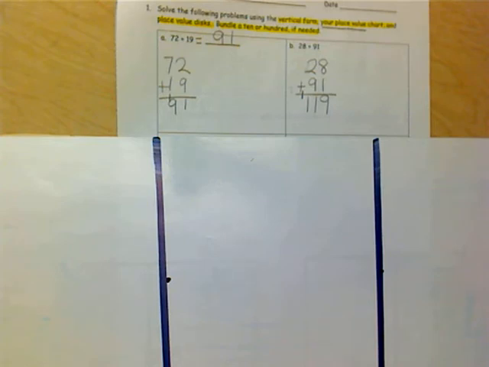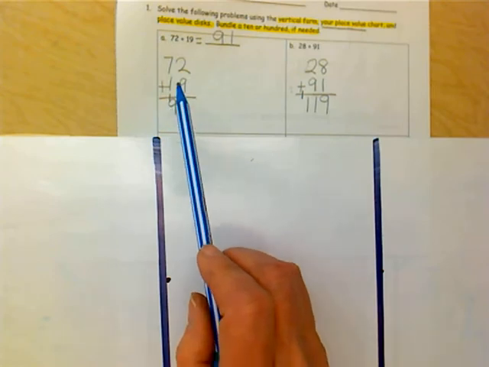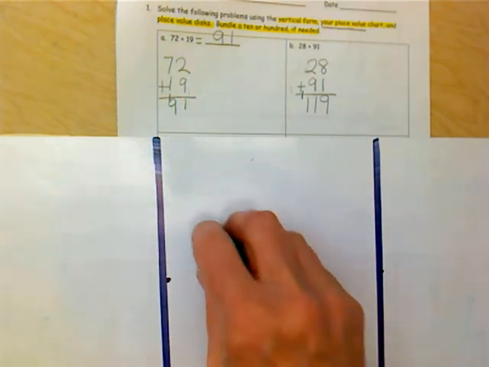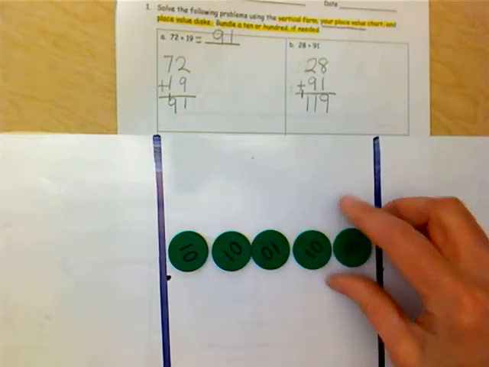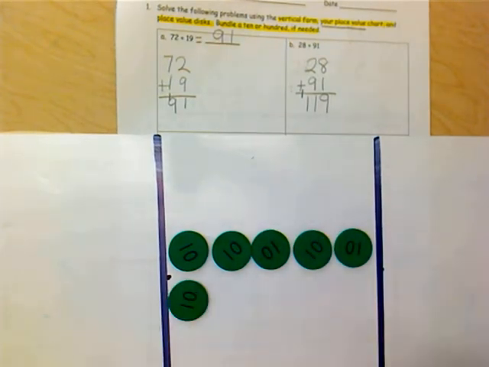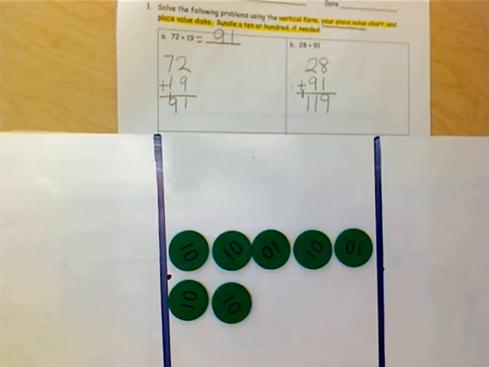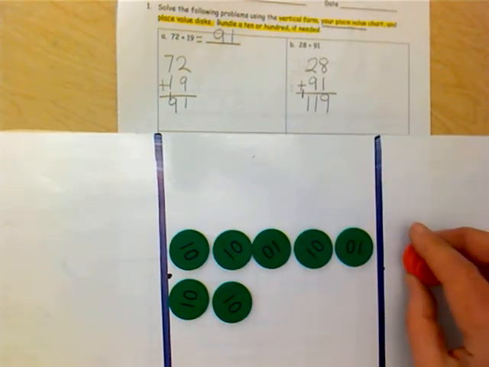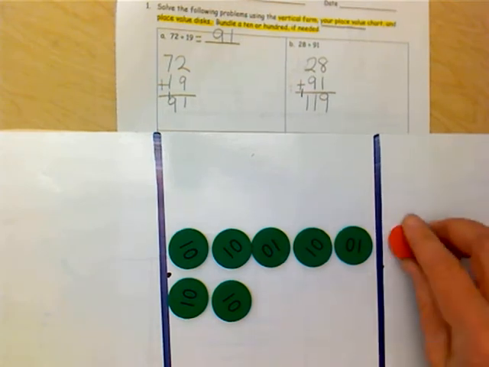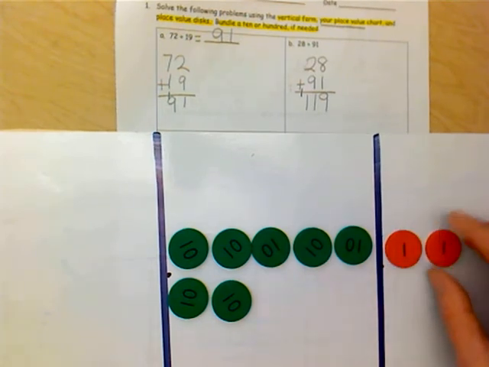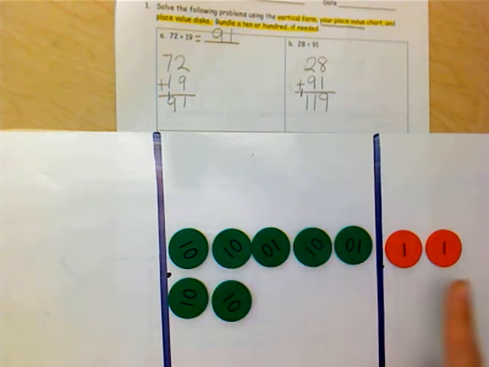So I'm going to start with my first add-in in problem A as 7 tens and 2 ones. Here we go. 10, 20, 30, 40, 50, 60, 70, and I've got 2 ones, so that's 70, 71, 72. Oops, both of those are turned the wrong direction. So there's my first add-in of 7 tens and 2 ones.